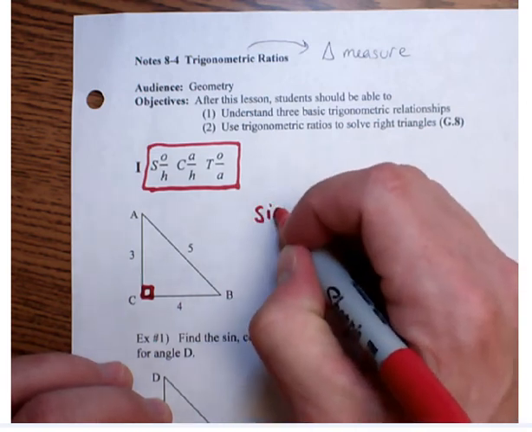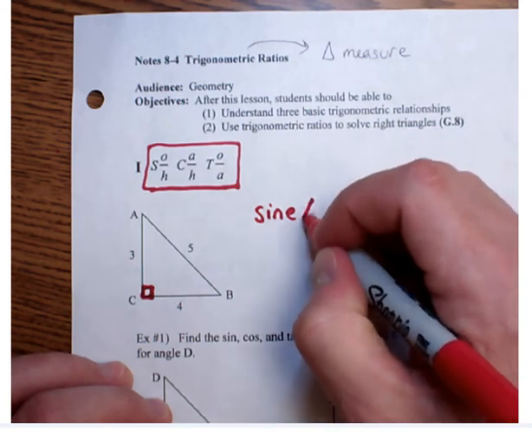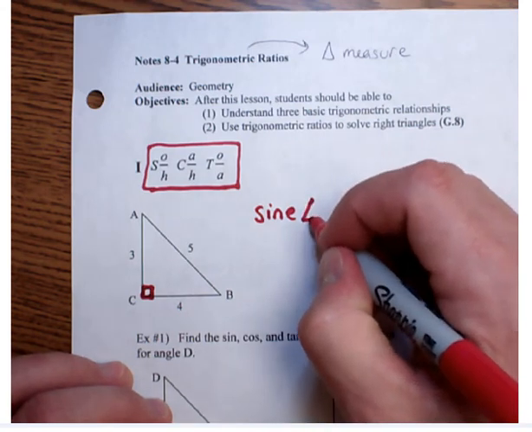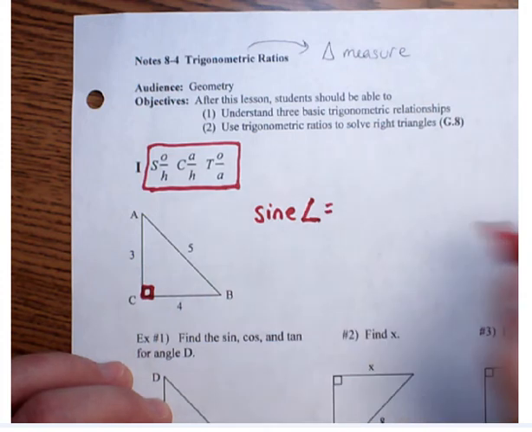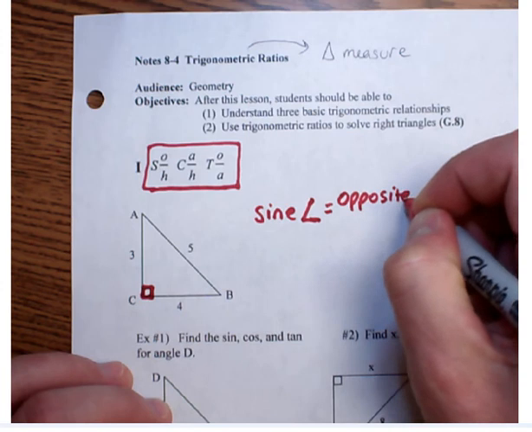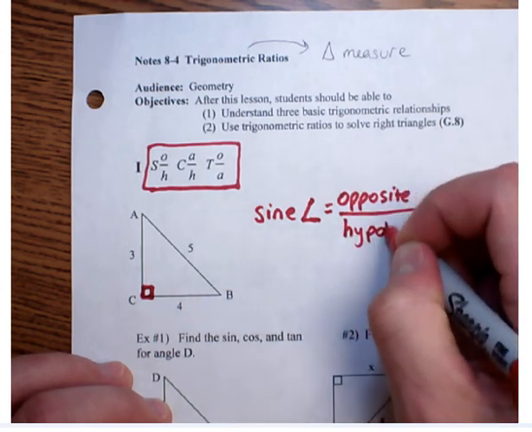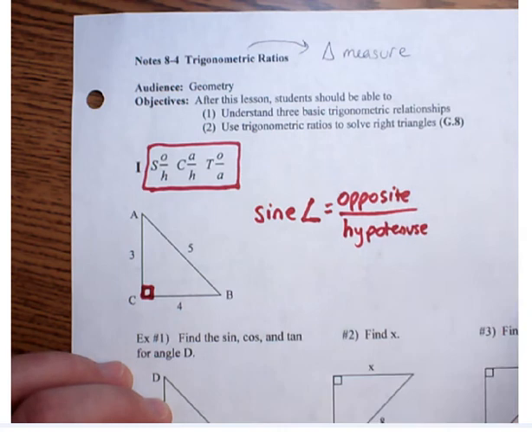We have something called the sine. And the sine of some angle equals the ratio of the opposite side to the hypotenuse. Okay, and I'll explain what opposite and all that stuff means in a second.